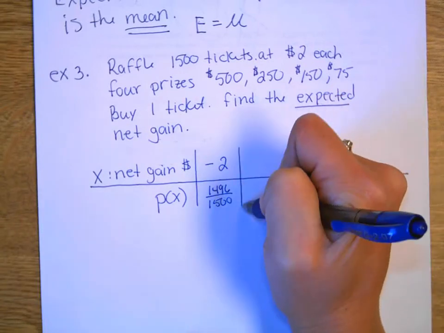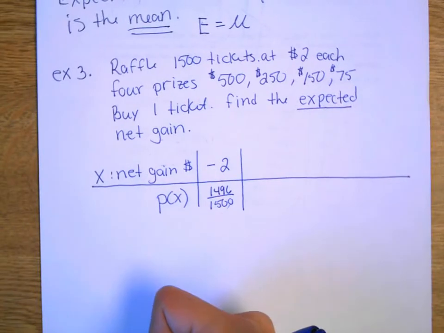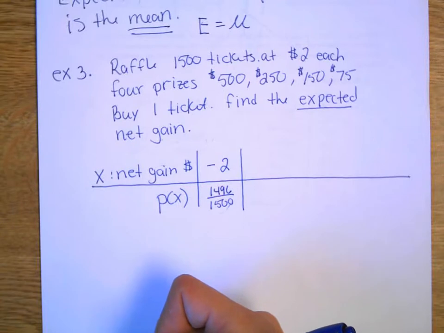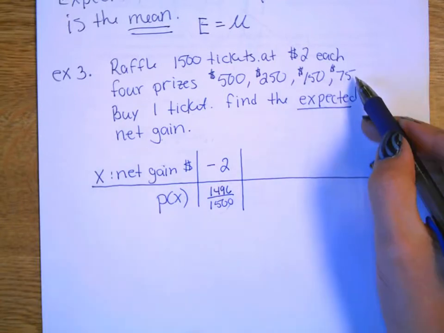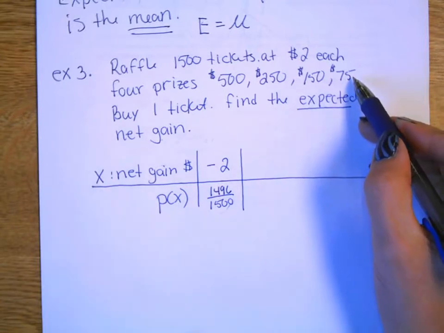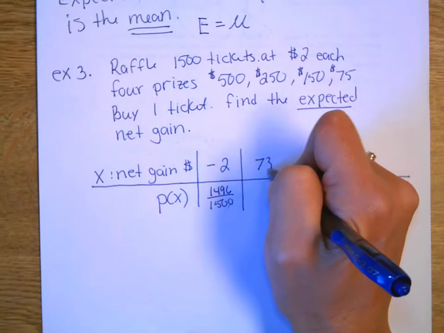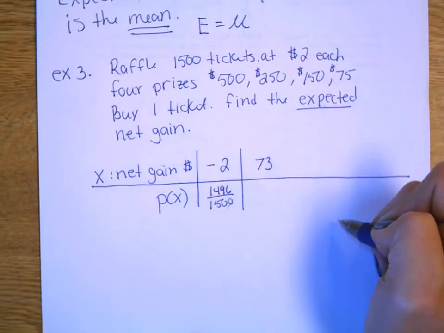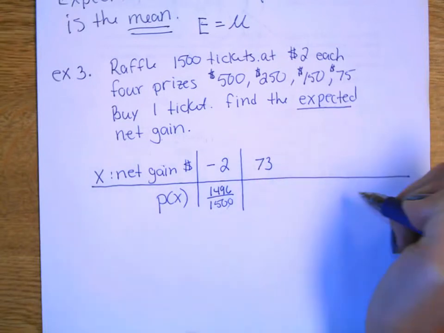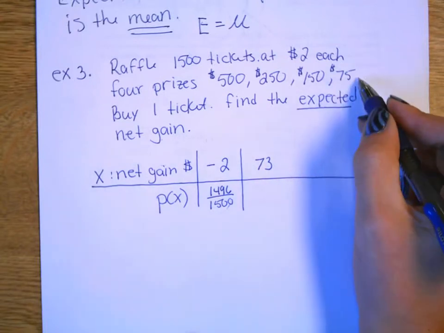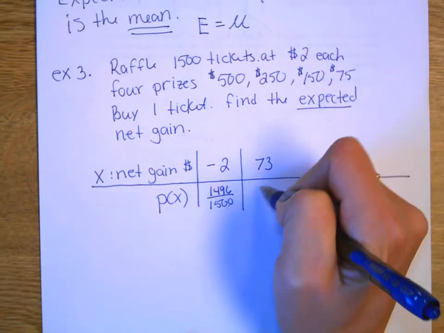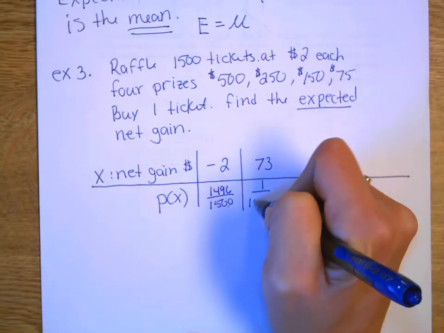Okay, that's one thing that can happen to me, more than likely. What's another thing that can happen to me? What could I win? $75. What's my net gain if they give me $75? $73 is my net gain above what I put in. What's the probability of that happening? How many tickets are going to win $75? 1 out of the 1,500.